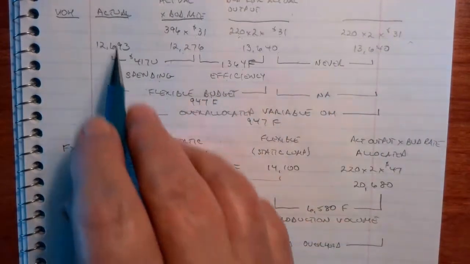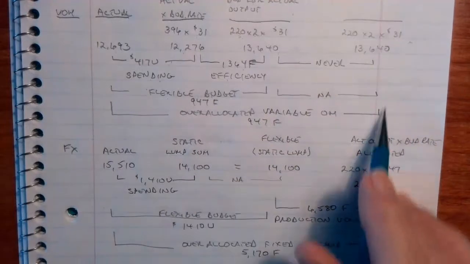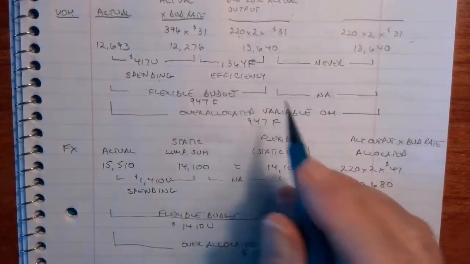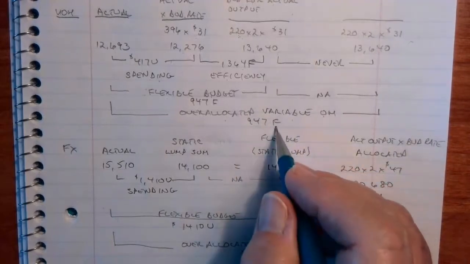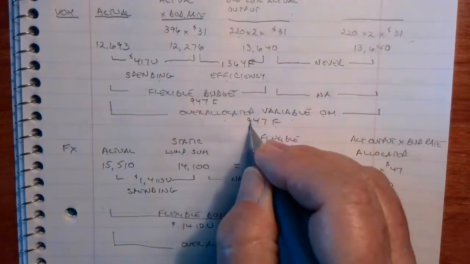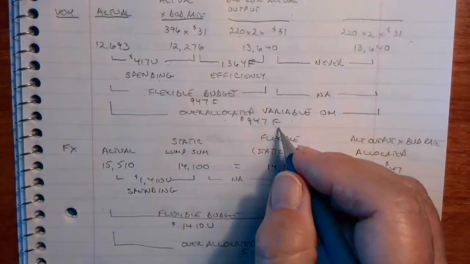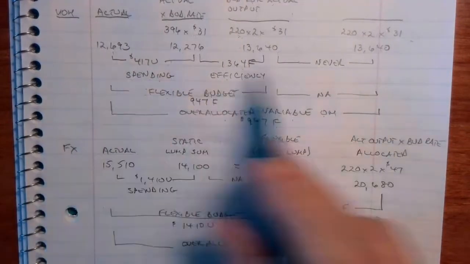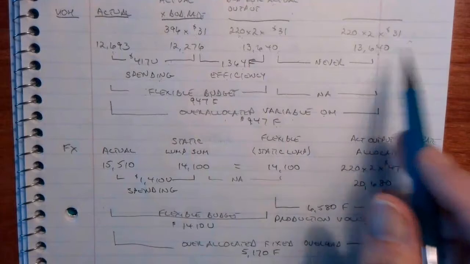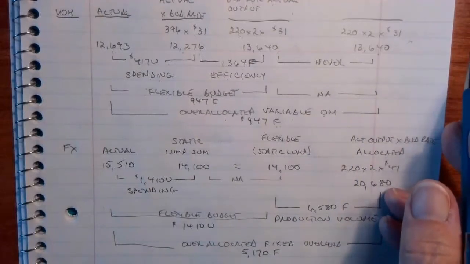And then the difference between actual and what's been allocated, which is actually this flexible budget one, is the over allocated variable overhead. And that's the variance, 947 favorable. And that's just the difference between 12,693 and this 13,640, what's been allocated.